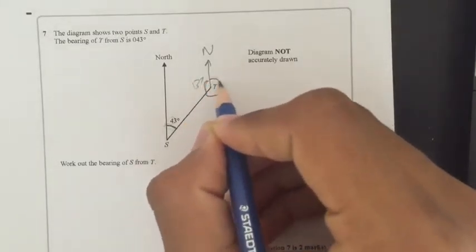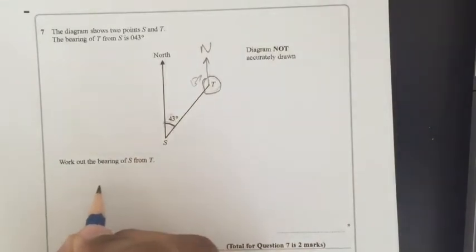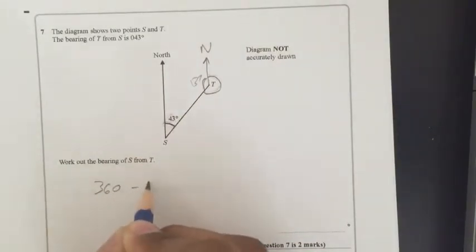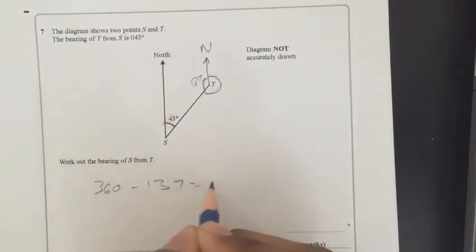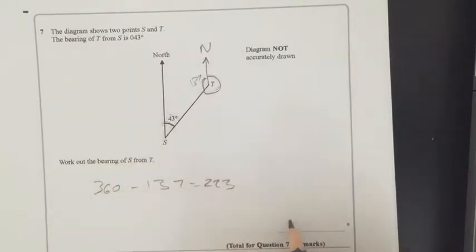This angle is 360 minus 137. So 360 minus 137 is 223. Okay.